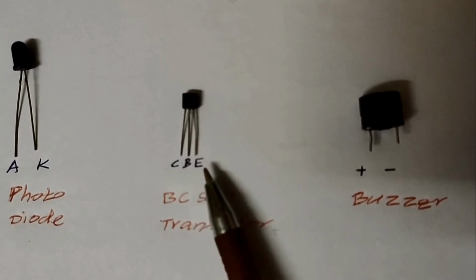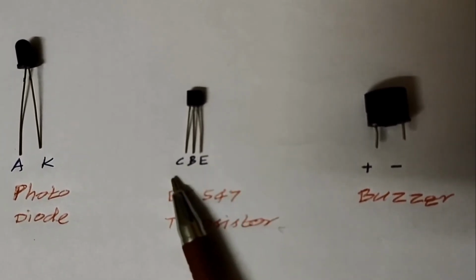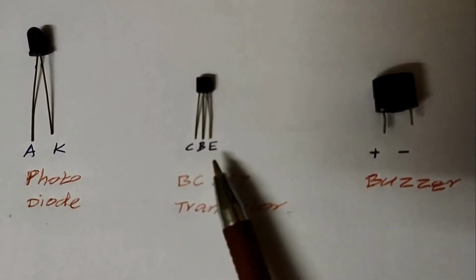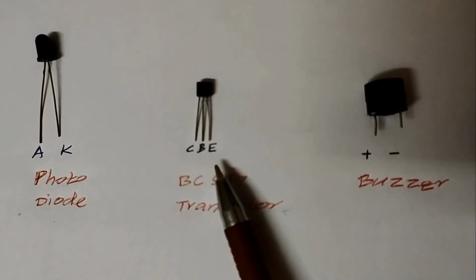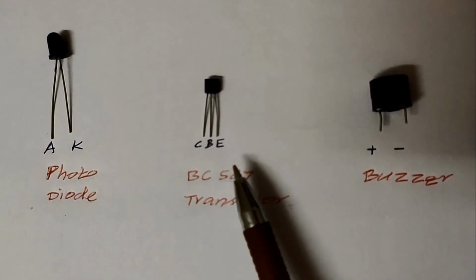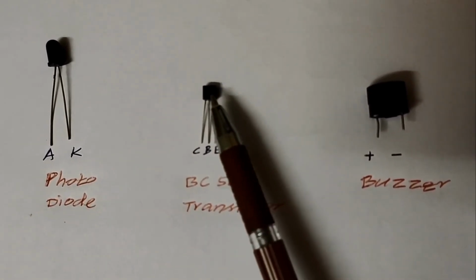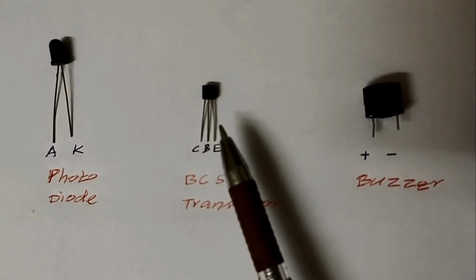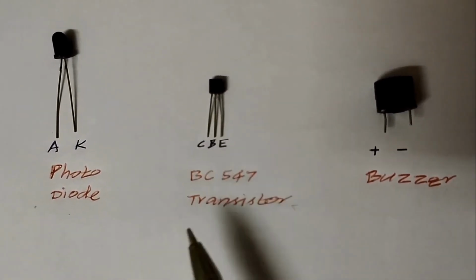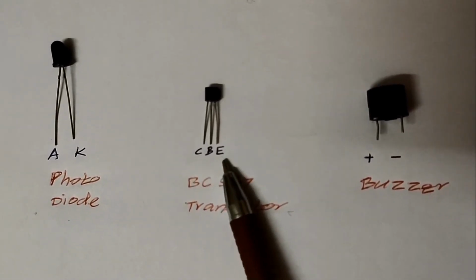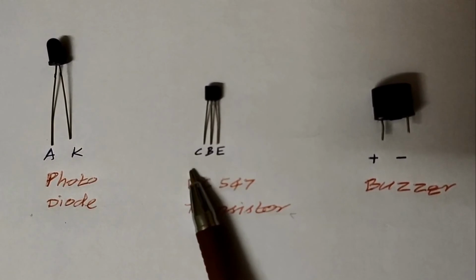The terminals are emitter, base, collector. I am reading it from the right, that is emitter, base and collector. How to identify the terminals of the BC547 transistor? We can keep the transistor such that the flat surface is facing the top and the curved surface is facing the bottom. Then we can read the terminals from the right, that is emitter, base and collector.